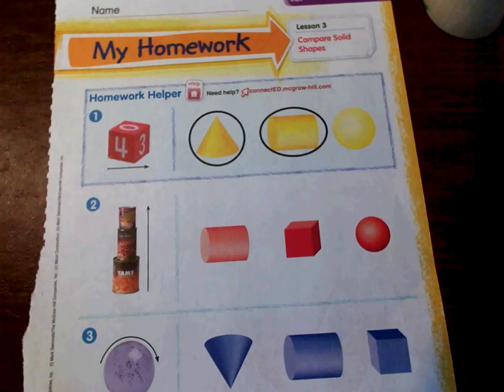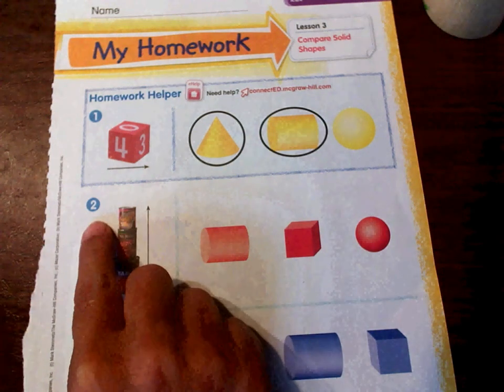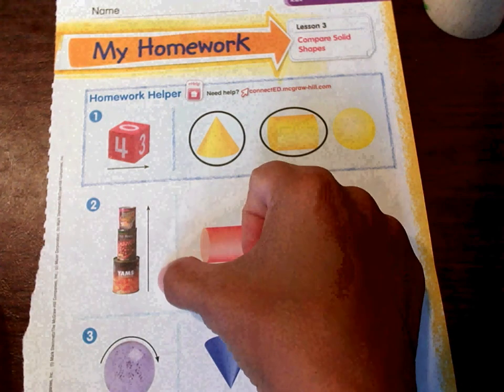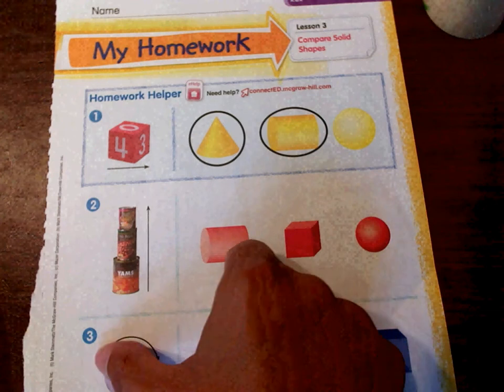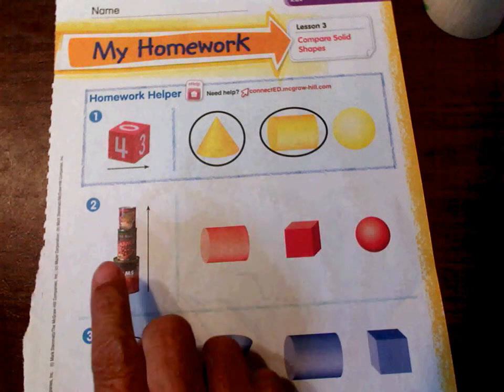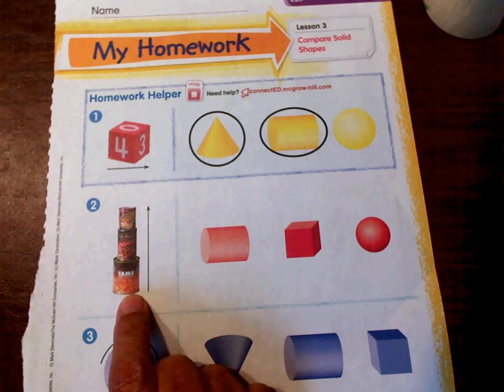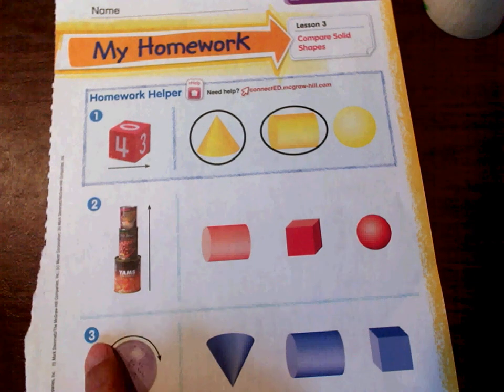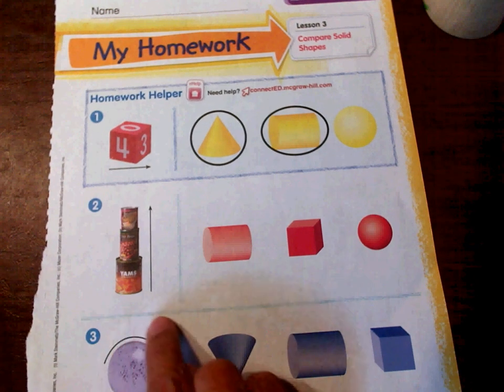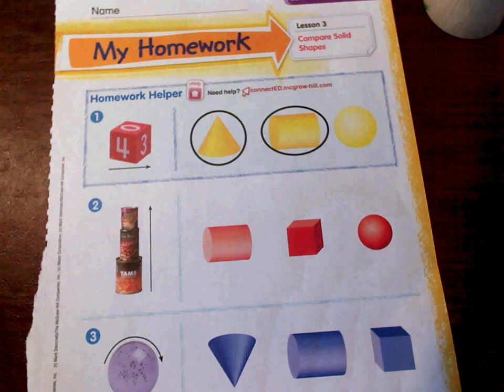So in rows 2 and 3, the arrows show you what movement you are looking for in each row. So in row 2, you are looking for shapes that will stack. You're going to circle the shapes that will stack. In number 3, you are looking for the shapes that can roll. You can pause the video, or you can have your parents read these to you.